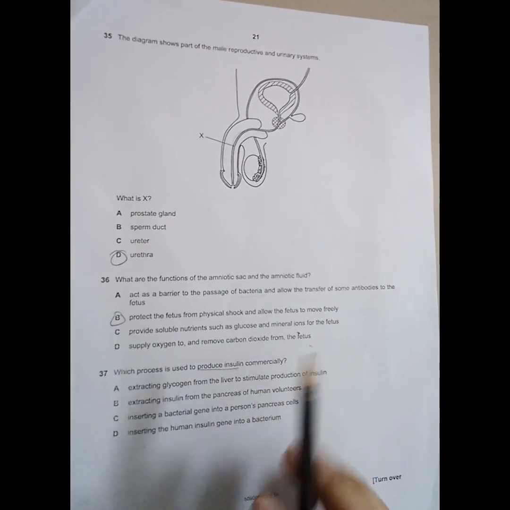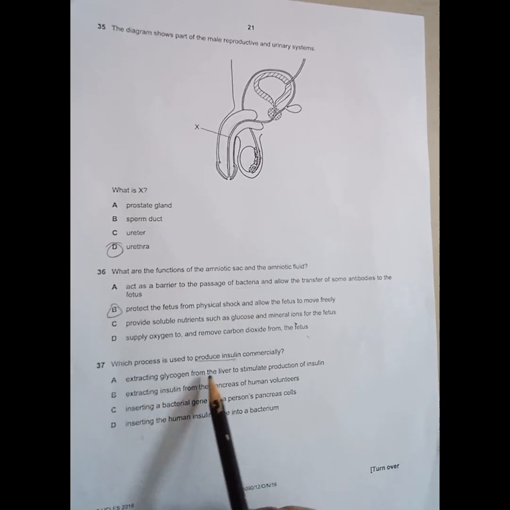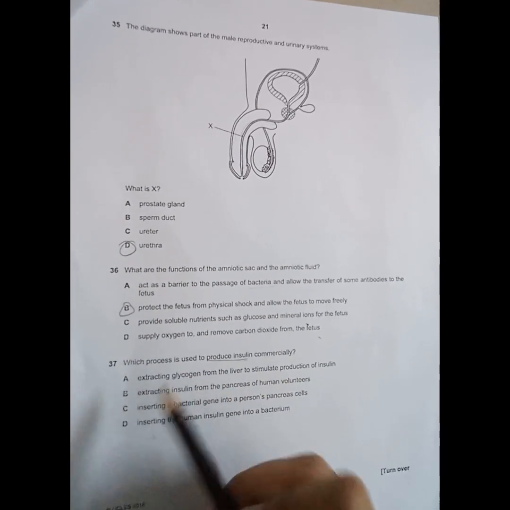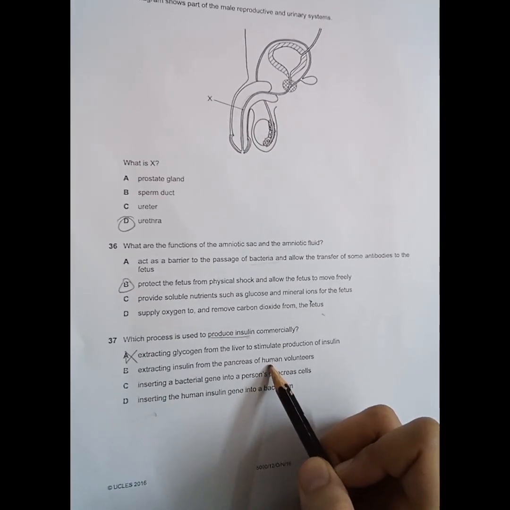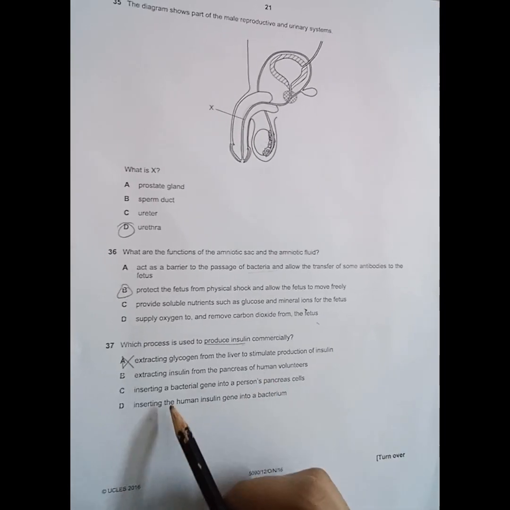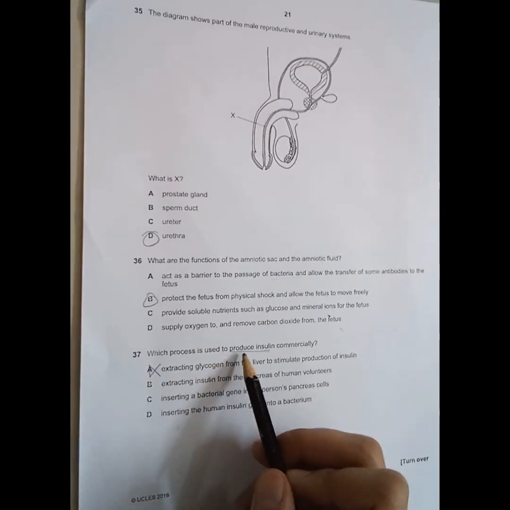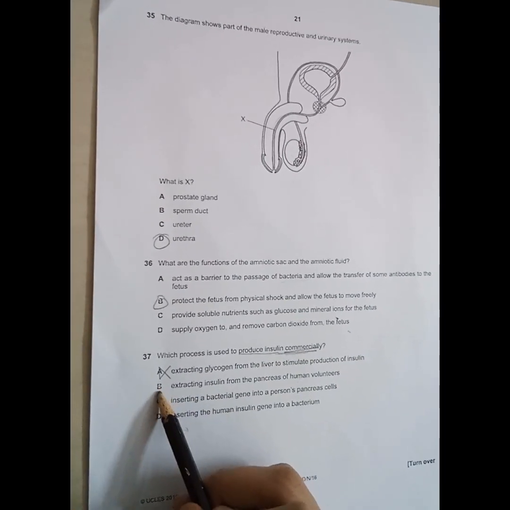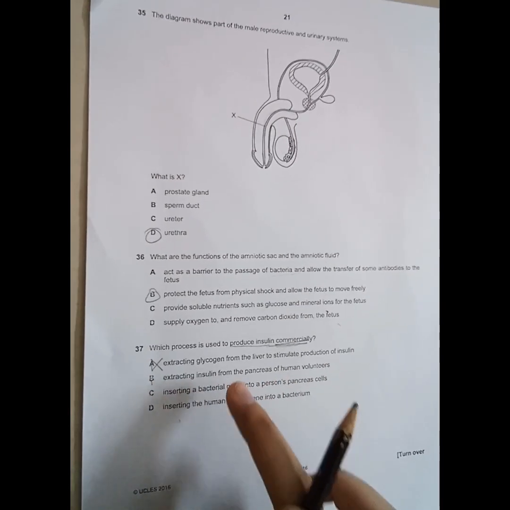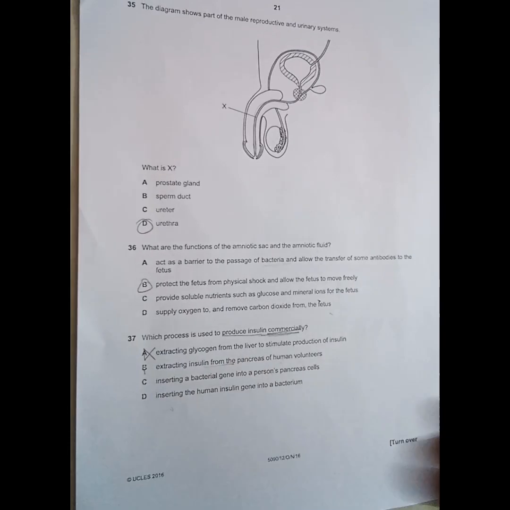Which process is used to produce insulin commercially? Extracting glycogen from the liver, not liver. Extracting insulin from the pancreas of human volunteers. Inserting a... Now the question is, which process is used to produce insulin commercially? Inserting, this is right, but this is not the answer, because it's not telling me how we can produce insulin commercially. This is just saying that we have to extract insulin from the pancreas, which is not right.